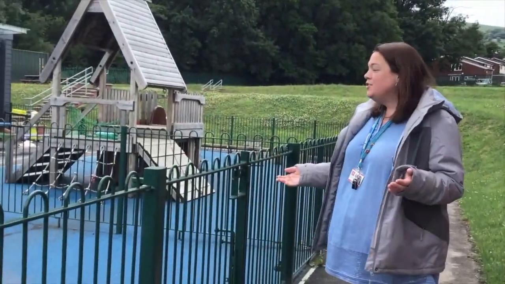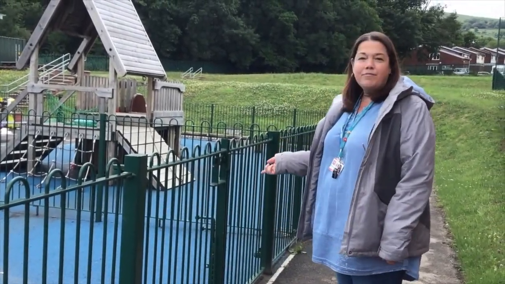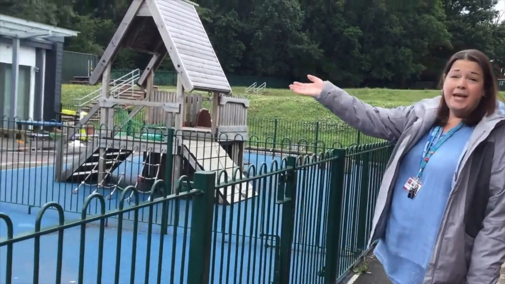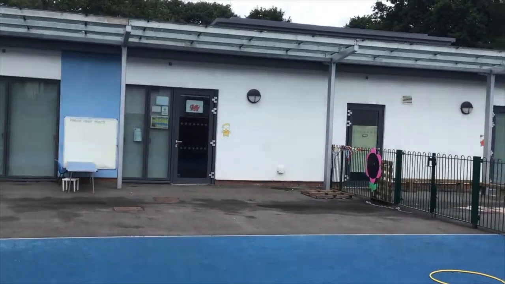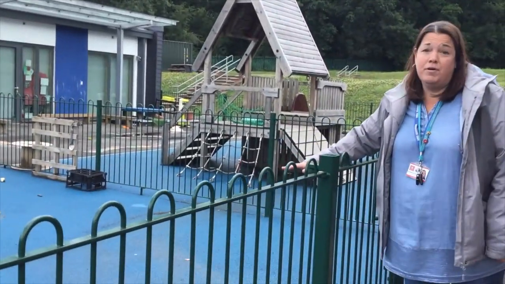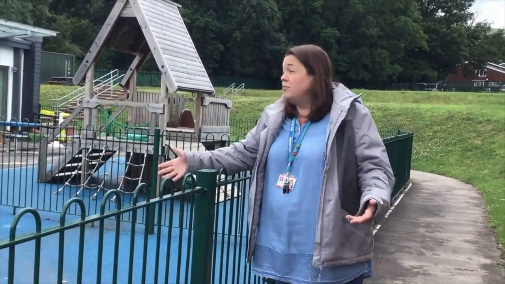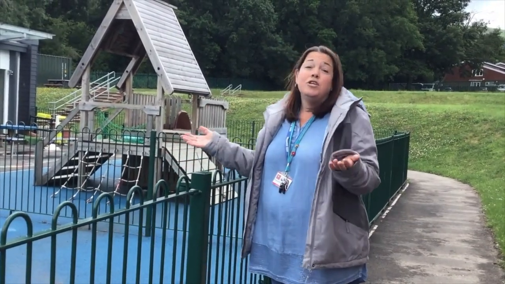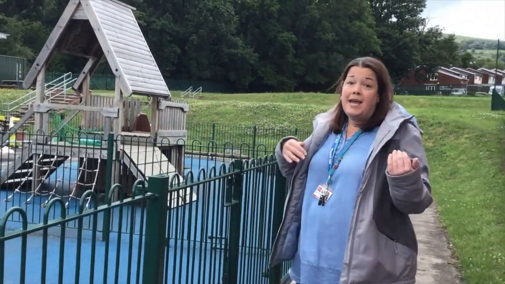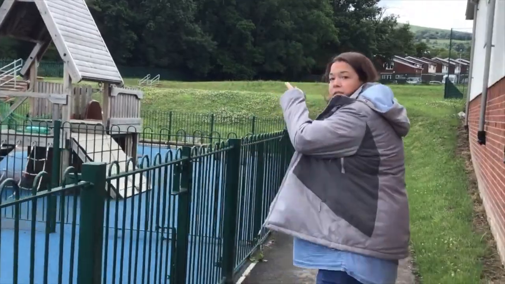Okay, Miss Parker Price's children, you will come in through this gate as normal. You will enter your classroom as normal, and this is your outdoor area as normal. Okay, so obviously with social distancing, when we're playing outside, you will do as you normally do, coming in and exiting at the end of the day. And the same for Reception.